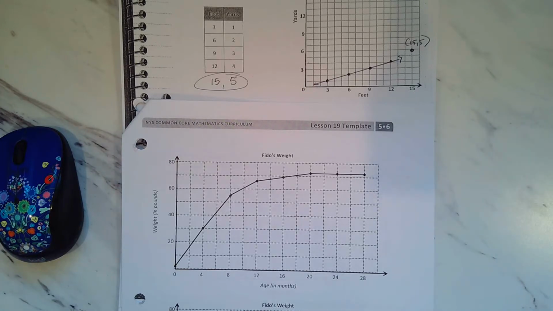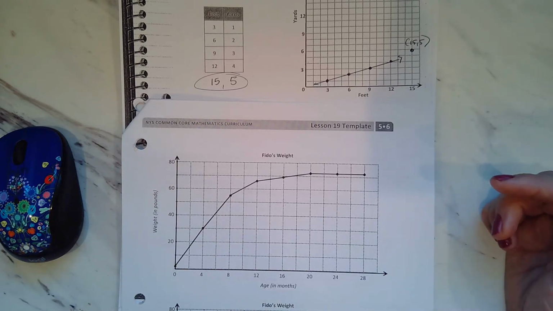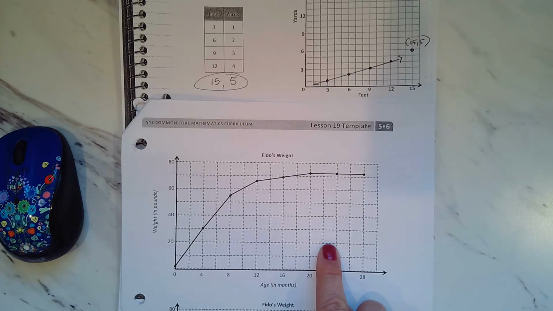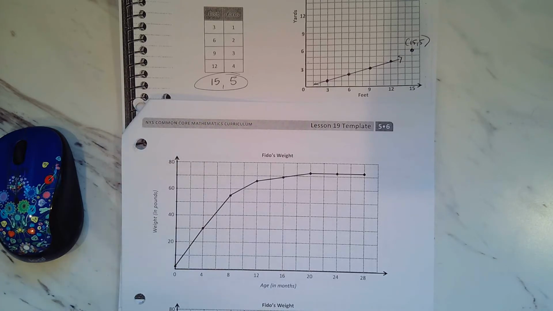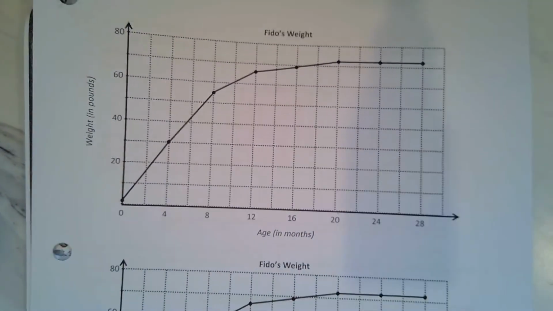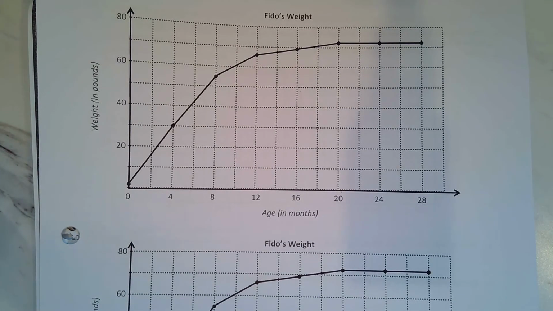A coordinate plane can be used to show a set of data like you see here in the form of a line graph. This line graph is about a pet dog named Fido. What information is this line graph showing us? So what is it actually showing us? What are we supposed to learn from this data graph? What do you think? Look at it. What are you supposed to learn from this?